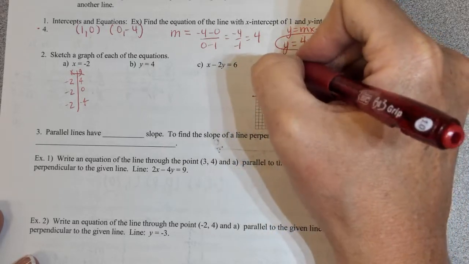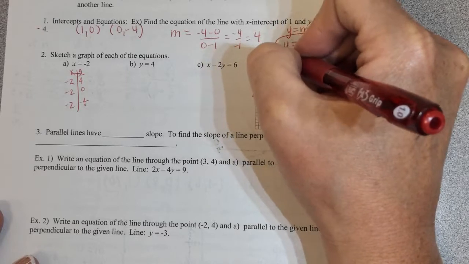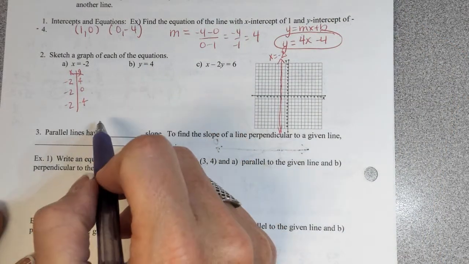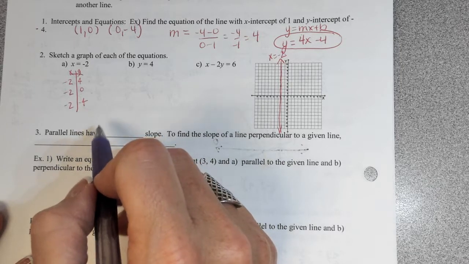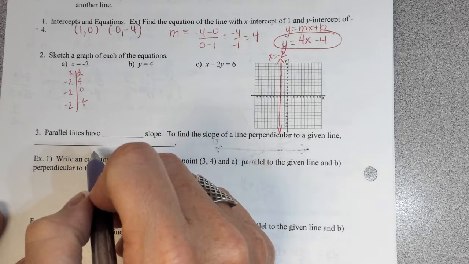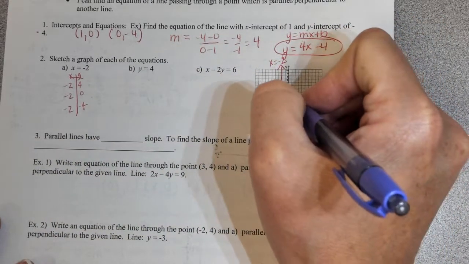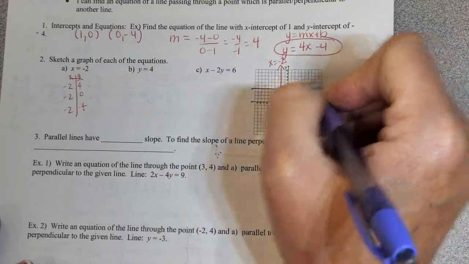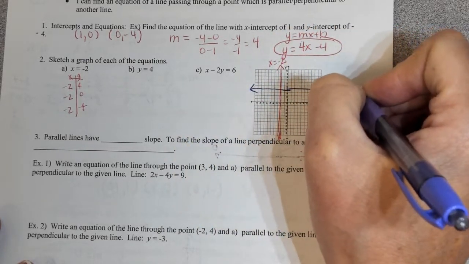So there's that line. Okay, what about this line, y equals 4? What's that going to be? Horizontal line, right? So I have to go to 4. So there's y equals 4.